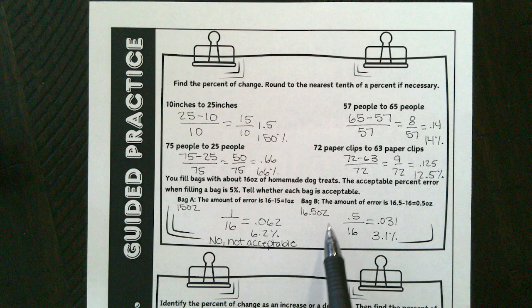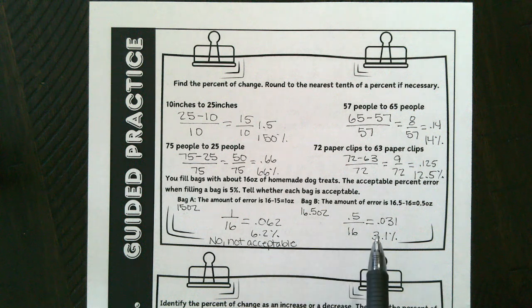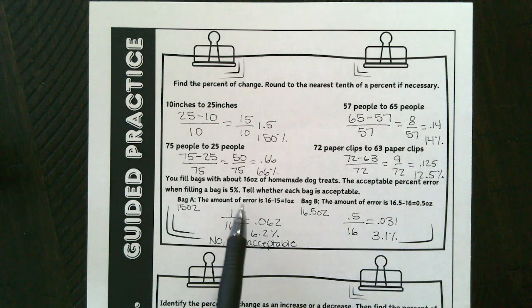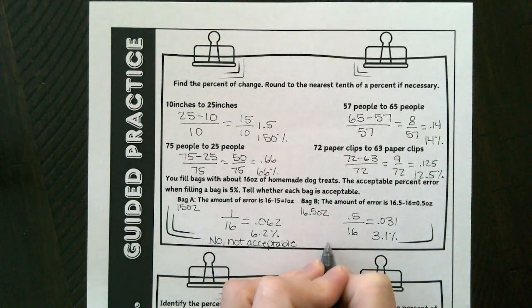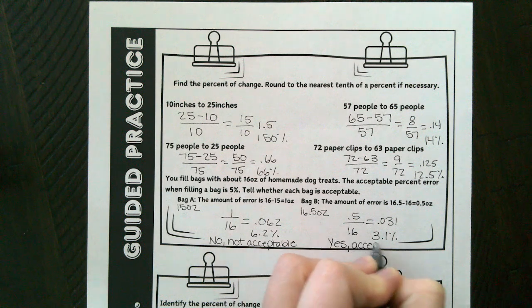And then we have bag B. It was supposed to be 16 ounces, ended up being 16 and a half ounces, and the percent error was 3.1%. Well, 3.1% is less than 5%. So yes, this is acceptable. Yes, acceptable.